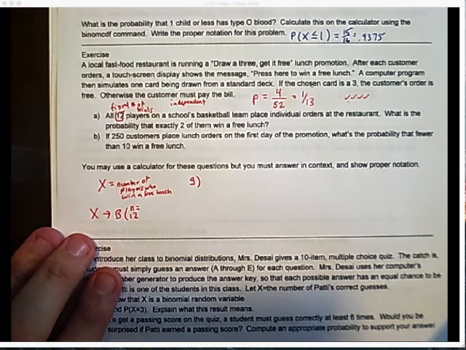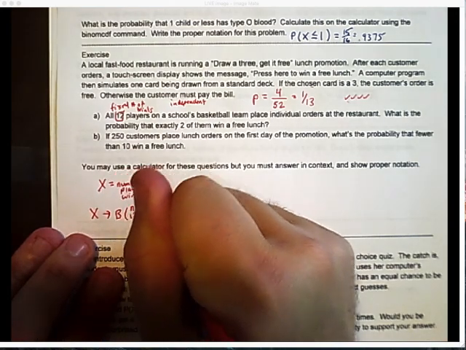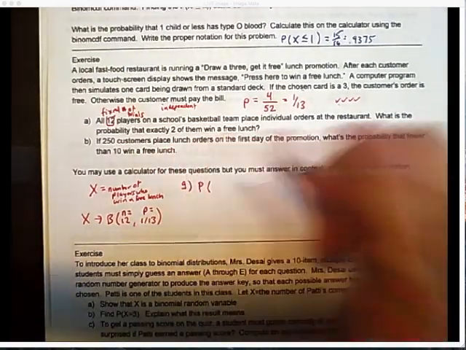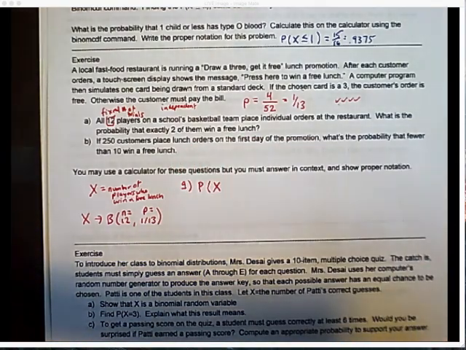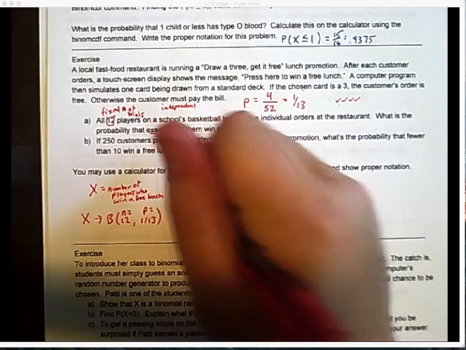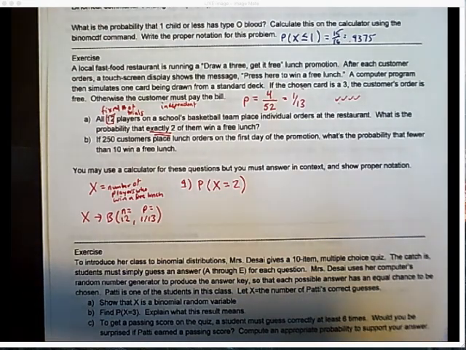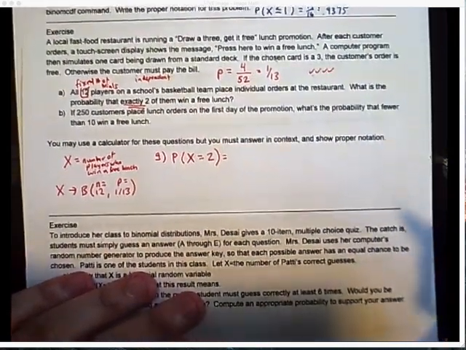There's a fixed number of 12 trials, and the probability of success is 1/13. Okay, so in part A, it's saying find the probability, so I use a capital P, that the number of players who win a free lunch are exactly 2. So we want to figure out what's the probability that x equals 2. Okay. So let me show you the formula way, and then I'll show you the easy calculator way.